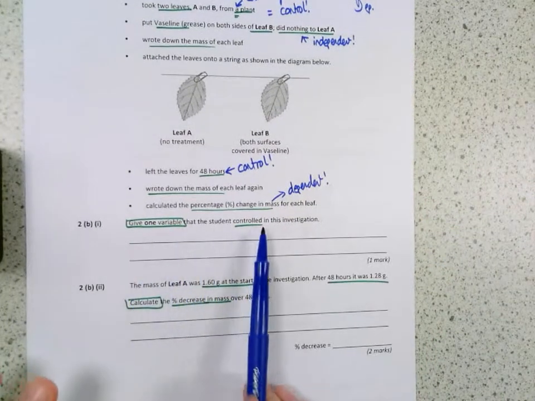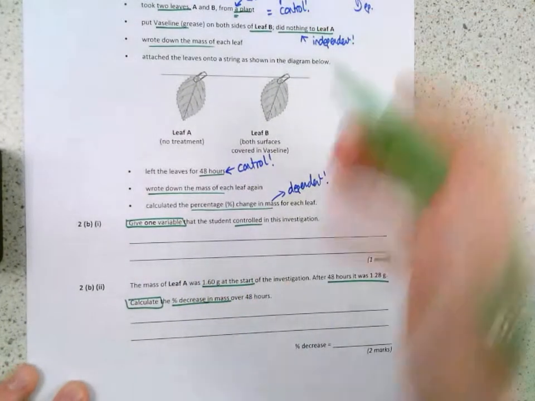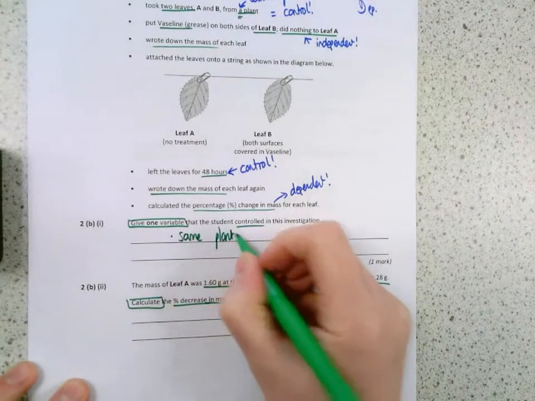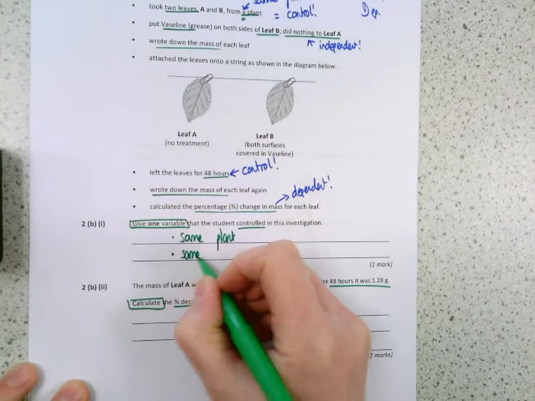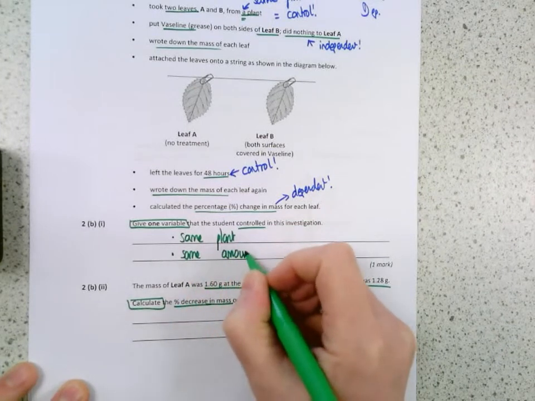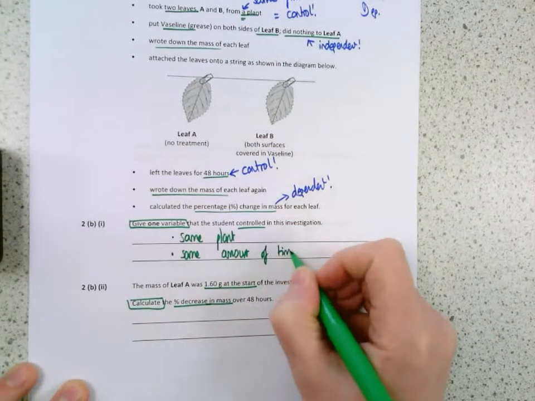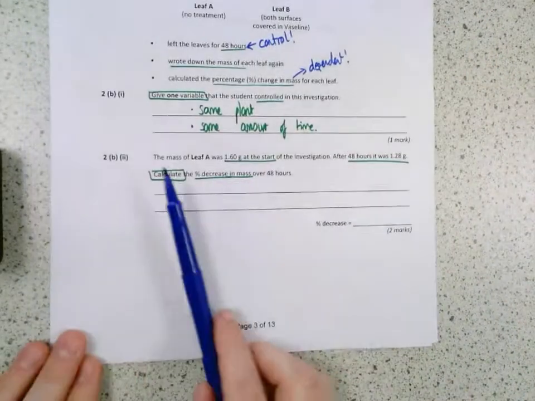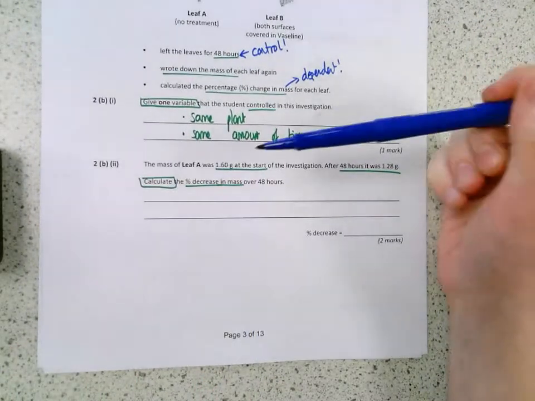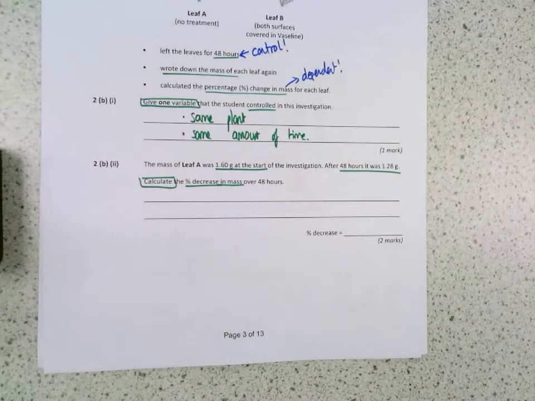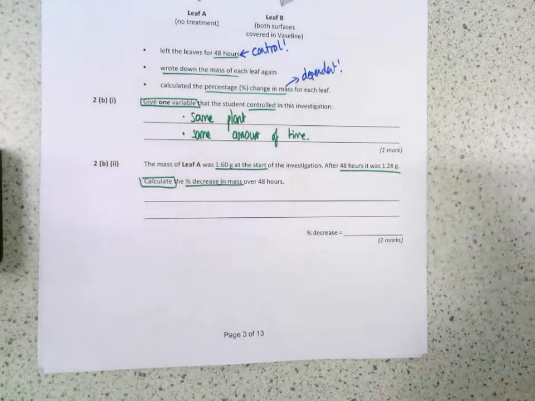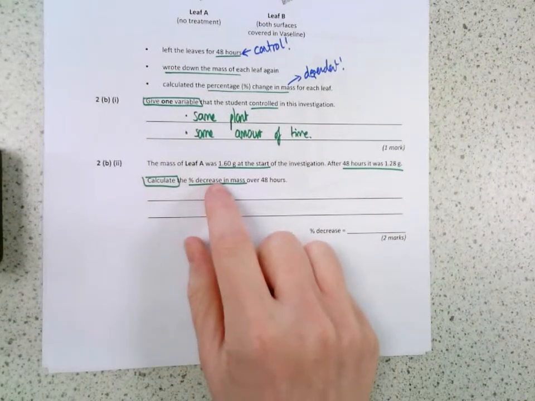Give one variable the student controlled. I've already found two for you. They used the same plant and they left it for the same amount of time. Those are the only two that would get you the mark, because they are the two that are made explicit in the question. The mass of leaf A was 1.60 grams at the start of the investigation. After 48 hours it was 1.28 grams. Calculate, so calculators are ready, the percentage decrease in mass.